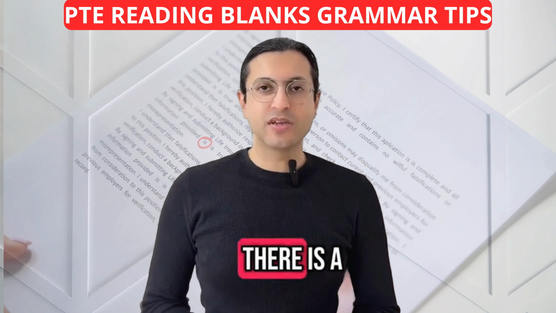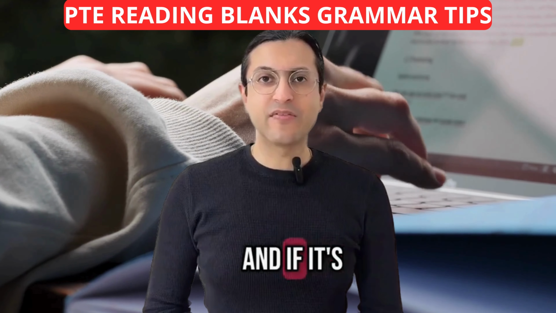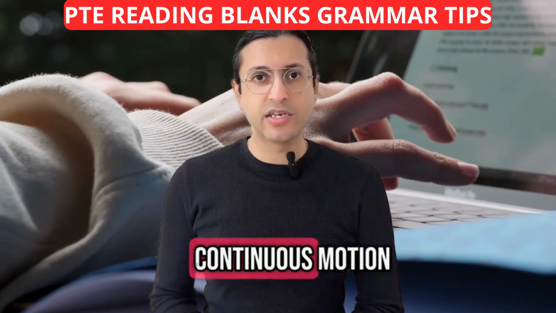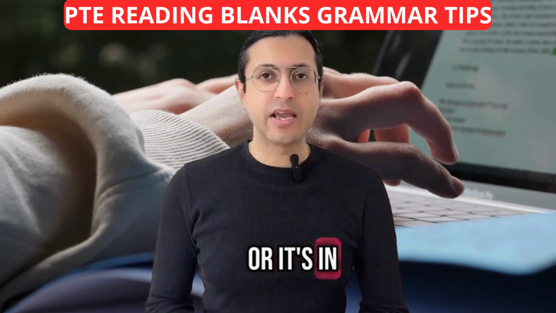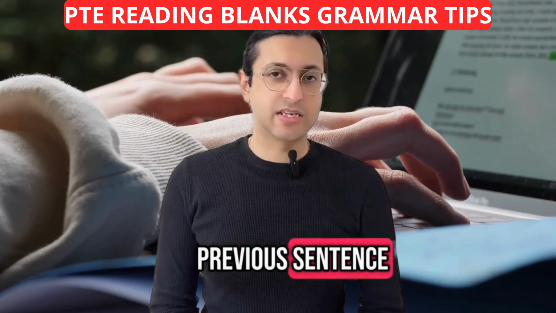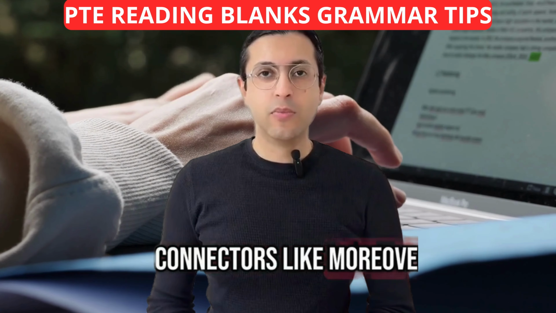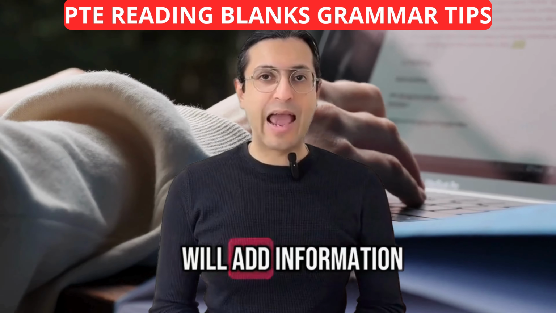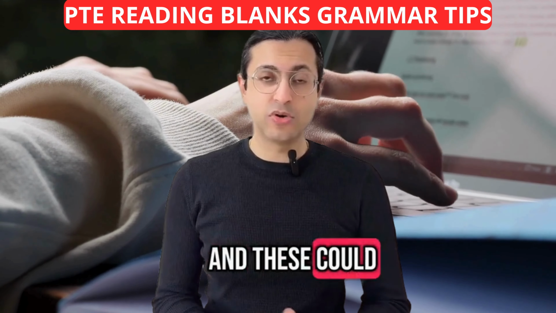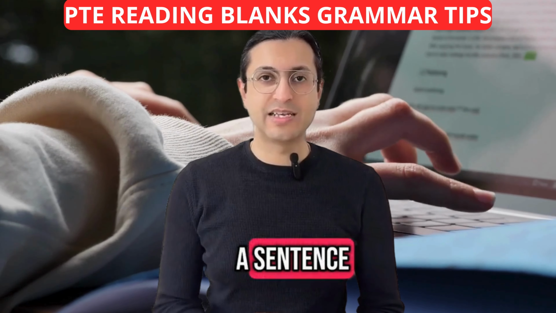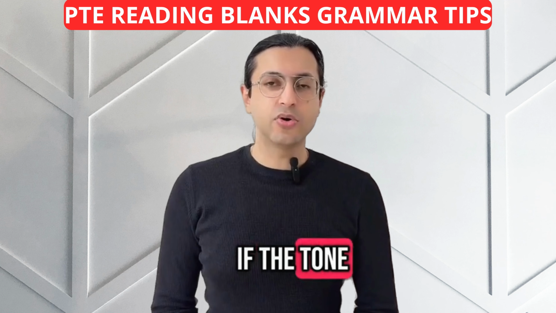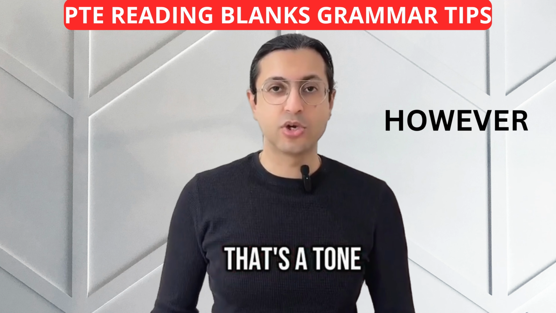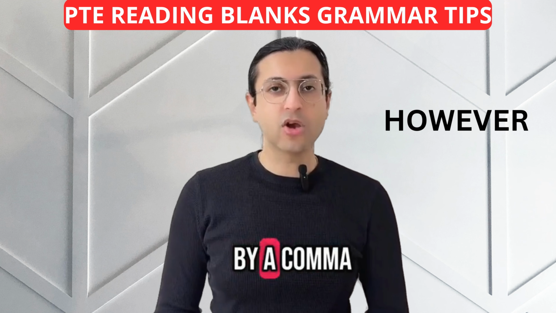The next rule is if there is a blank in the beginning of any sentence and if it's a connector, you need to understand the tone, whether it's positive or in a continuous motion or it's in contrast to the previous sentence. So there are connectors like moreover, furthermore, which are always followed by a comma, which means you will add information after such words. And these could be the first words in a blank or in a sentence which is the blank. If the tone is contrasting, then it could be a word like however. That's a tone changing connector that is always followed by a comma.